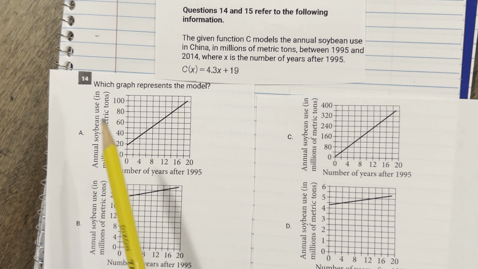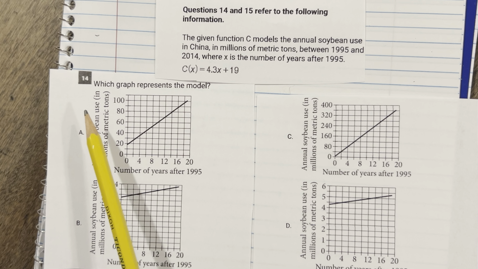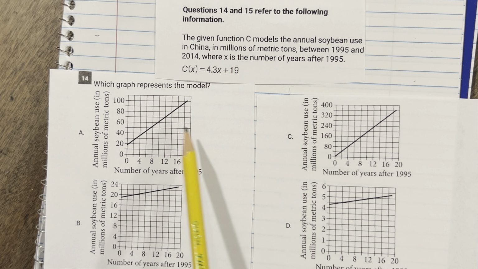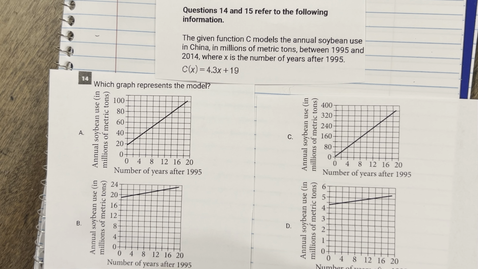All right, this is number 14 of our calculator section for the SAT math. So we have question 14, which uses this information. Remember, we're reading our question first and then determining what part of this we need, okay? So we have: which graph represents the model? All right, what's the model?